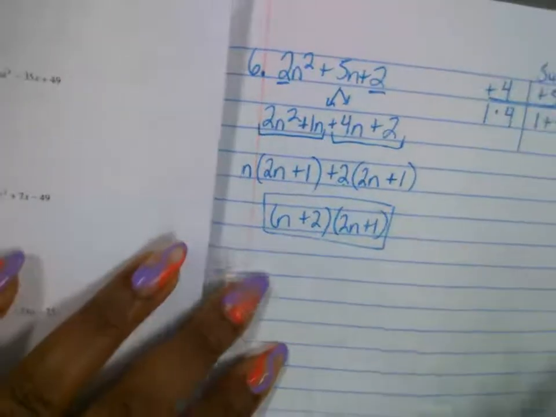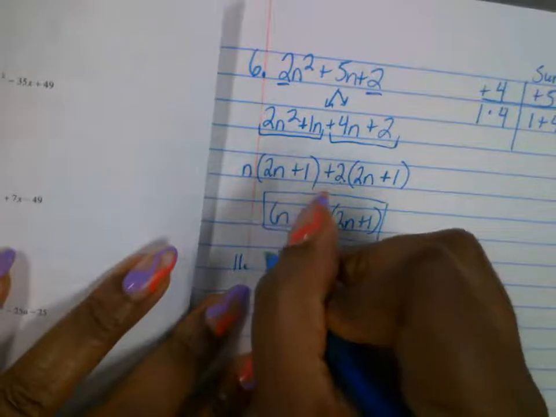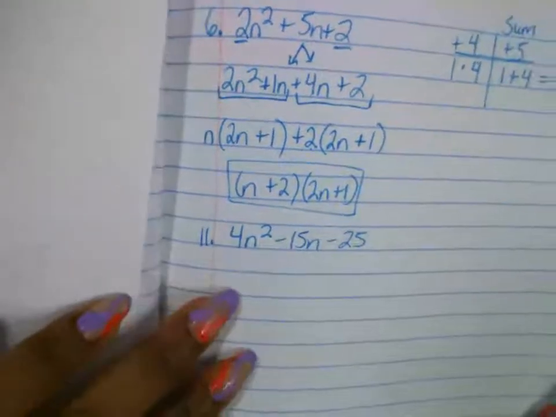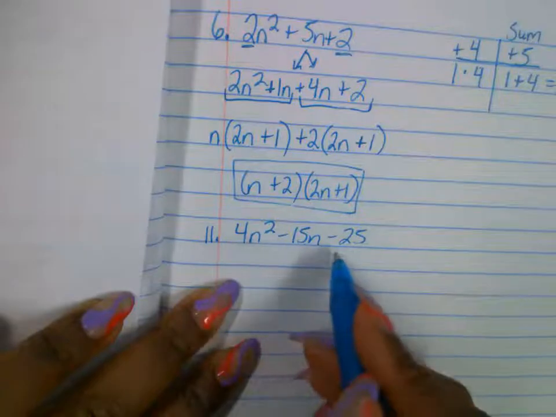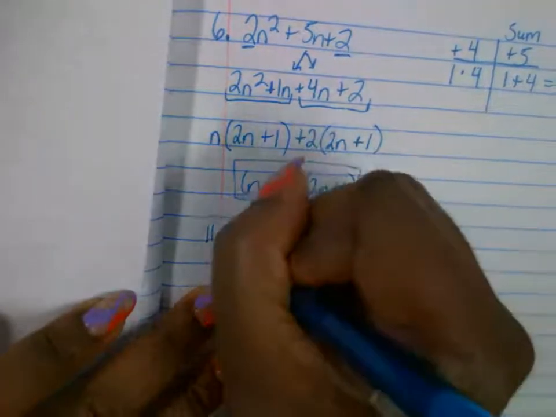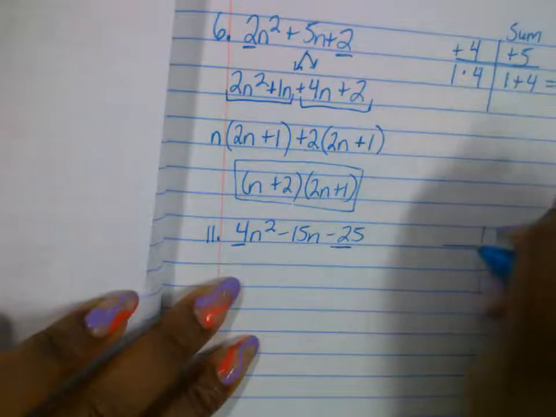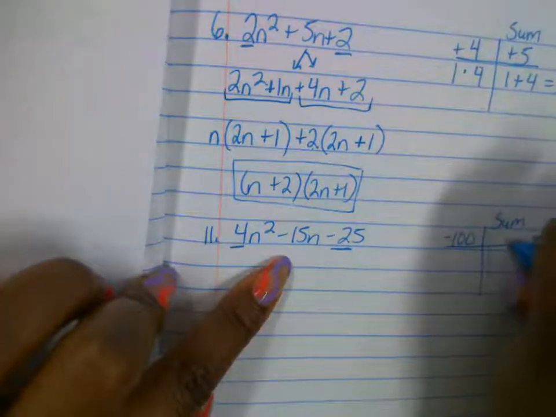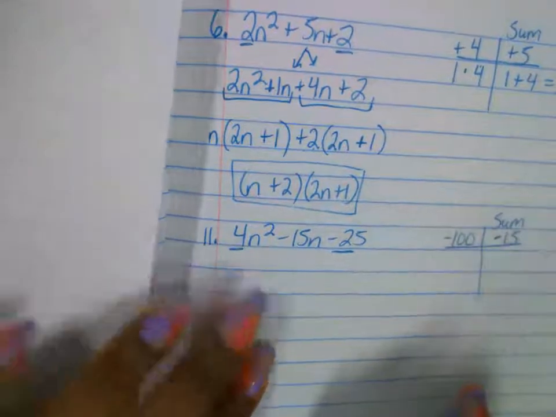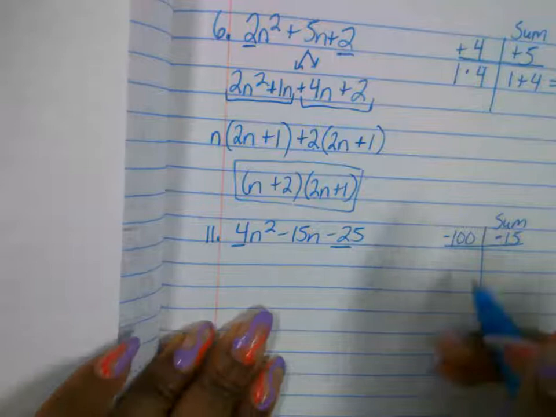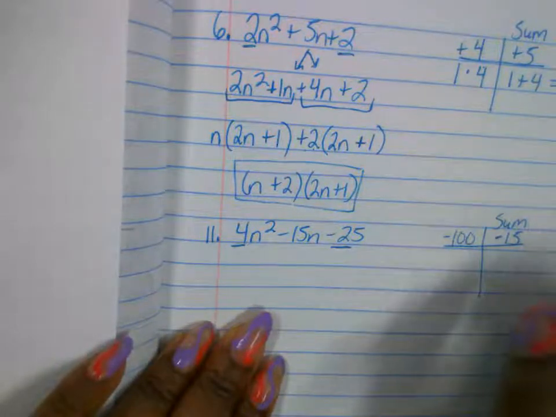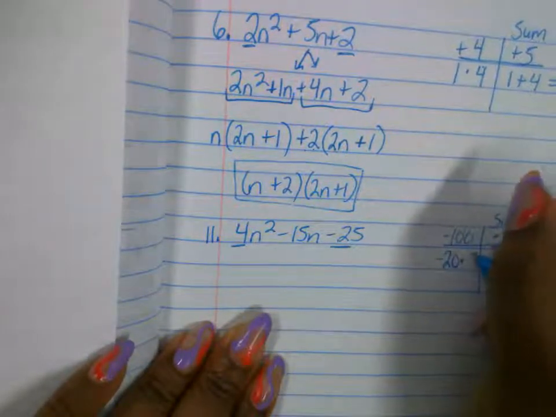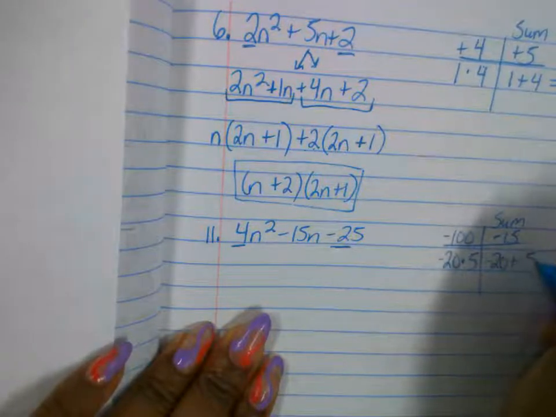Let's look at number 11. Number 11, 4n to the second minus 15n minus 25. Okay? All right, so GCF, there's no GCF for all three terms other than 1. So we're going to multiply the first and the last together. We're going to make our little T-chart. So this gives us a negative 100, and the middle number is negative 15. So the two factors have to add up to a negative 15. What two numbers can be multiplied to give you a negative 100, and when you add them, you get negative 15? What you get? Negative 20 times a positive 5. So when you add negative 20 plus 5, you do get a negative 15.